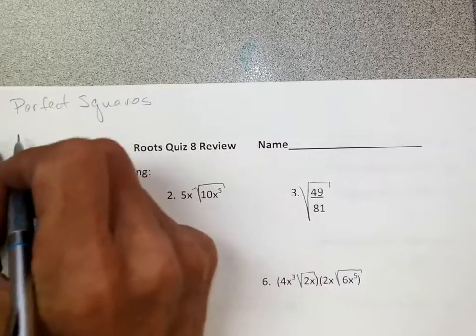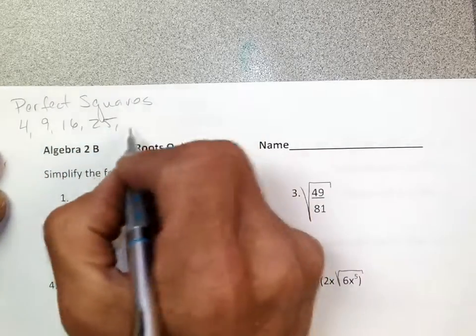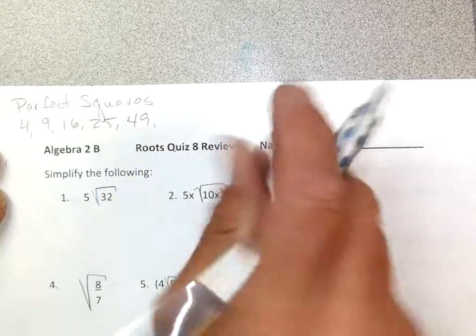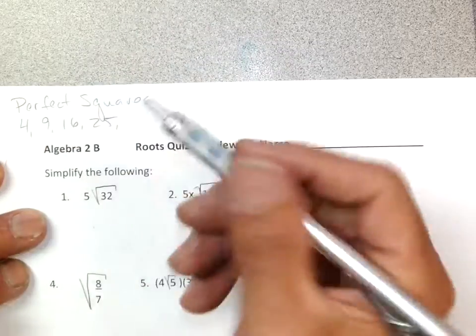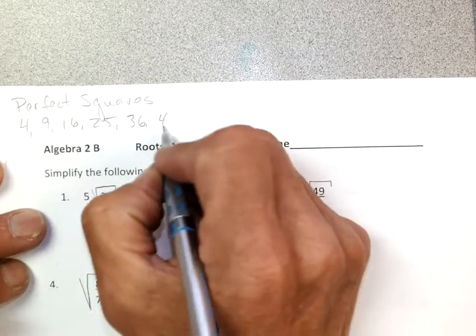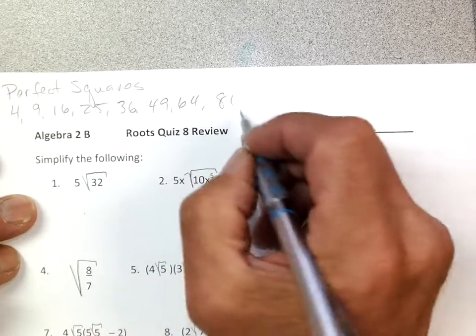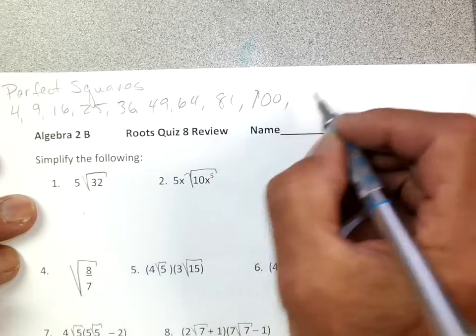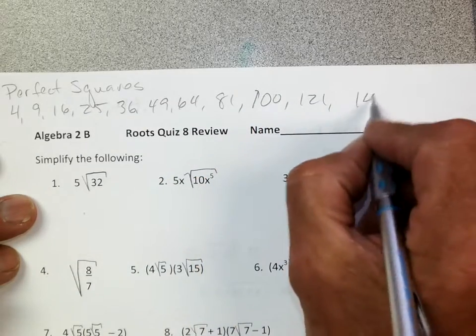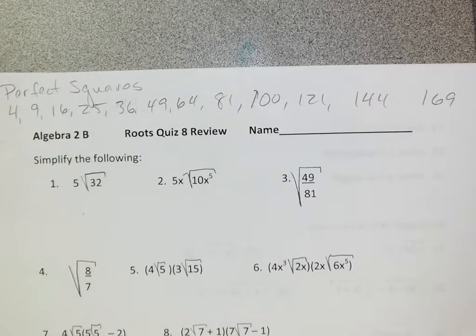Those are 4, 9, 16, 25, oops, I forgot 36. 36, 49. What's the next one? 64, then 100, 121, 144, and 169. Those are our perfect squares. And then we're going to talk about our perfect cubes in a little bit. I'll put those up there too, okay?